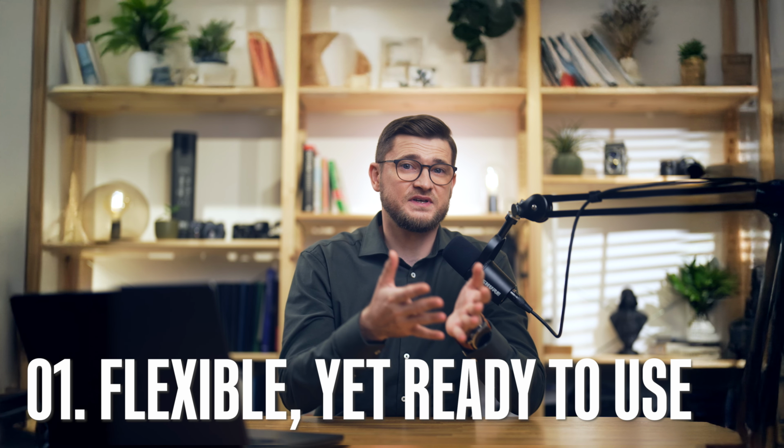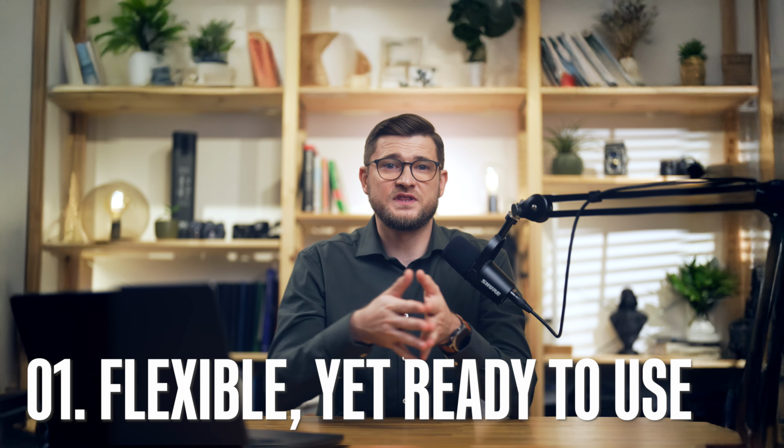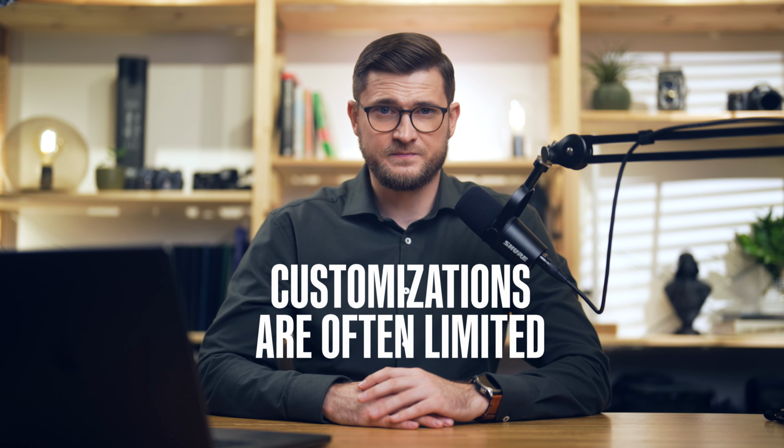Now, let's start with the pros of hybrid CRMs. And the first, they are flexible yet ready to use. They combine ready-made industry processes with the flexibility of a platform. I specialize in Salesforce, so I'm mostly describing Salesforce use cases where you could purchase a pre-built CRM and later customize it. However, customizations are often limited. It really depends on the vendor.